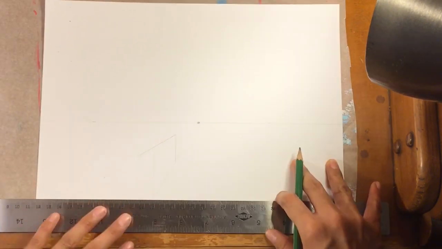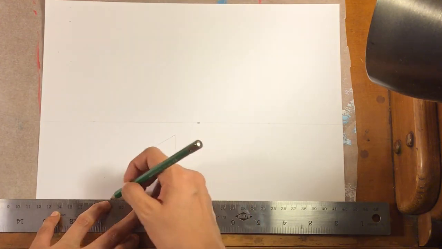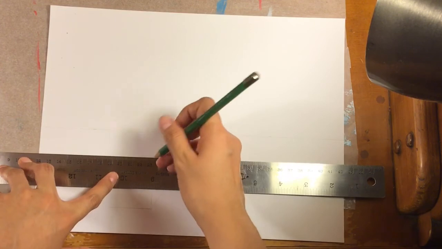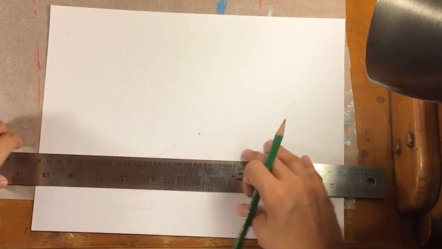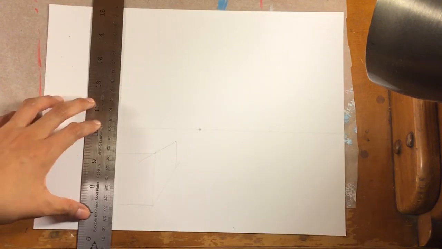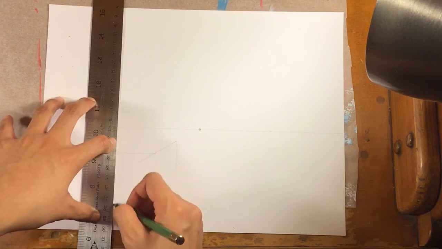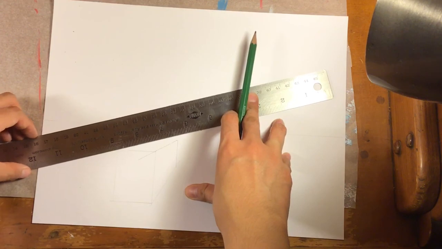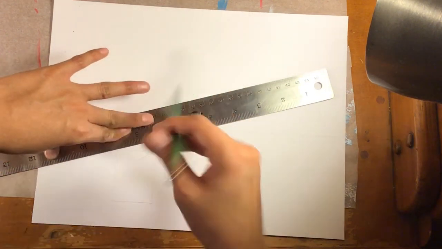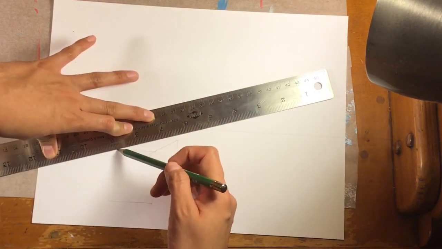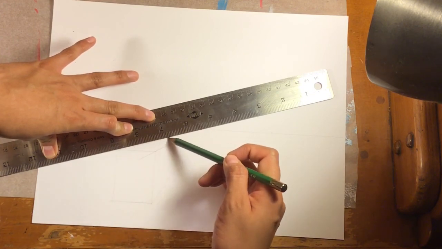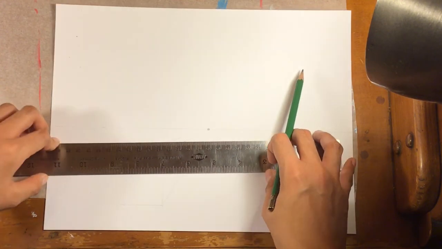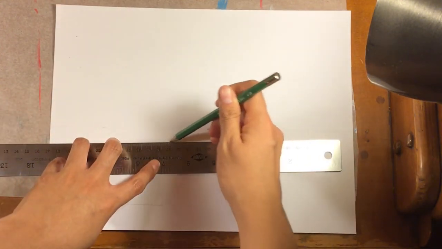Next I will draw 2 horizontal lines at the top and bottom. All horizontal and vertical lines you draw should be parallel to the sides of your paper. Then I draw another vertical line to finish off the rectangle shape. And then I use the vanishing point again for the top part of the building. And last, a horizontal line to finish it off.